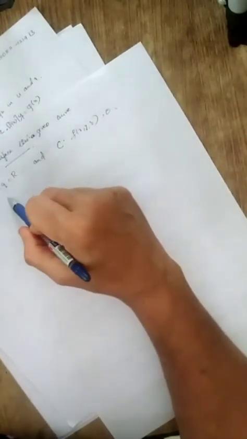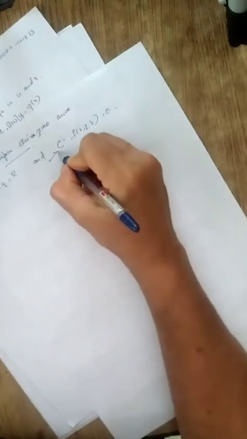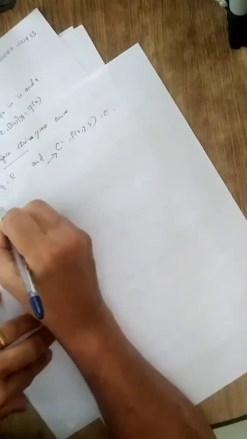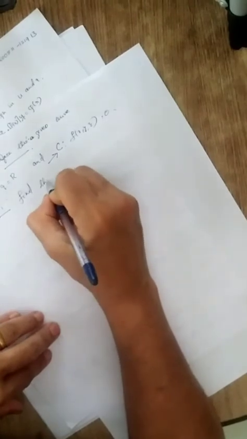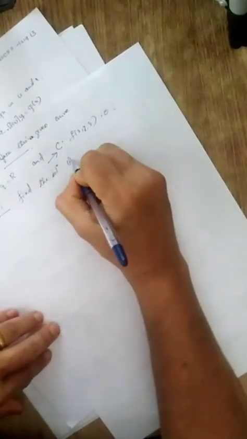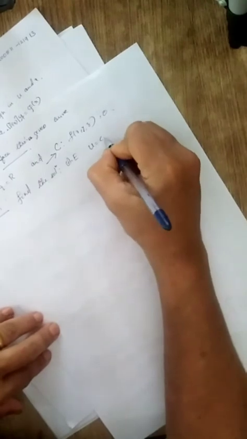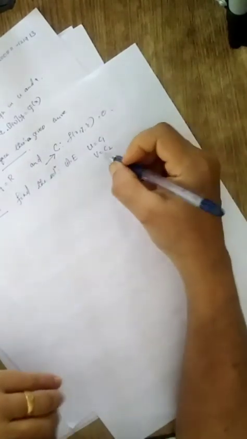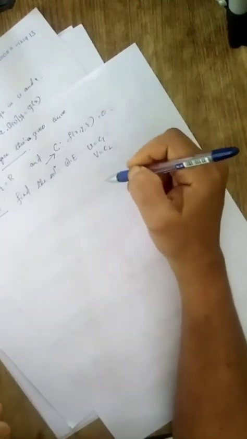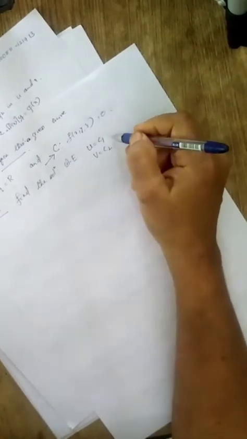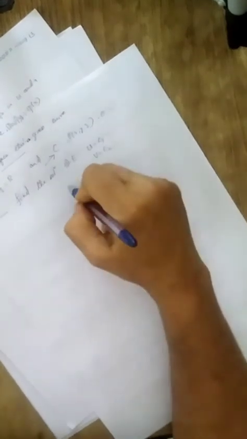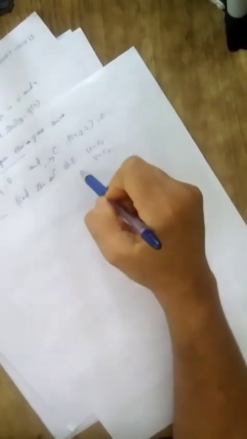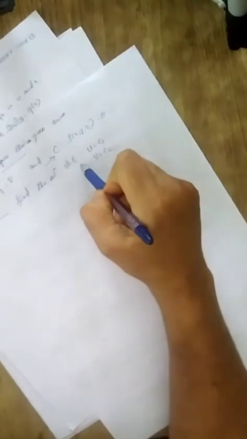We have to find an integral surface passing through this curve. What we do is, on step 1, we should find the solution of the corresponding auxiliary equation, u equal to c1 and v equal to c2. These are the integral curves. Phi of u, v equal to 0 is the family of integral surfaces. So first we find the solution of the auxiliary equation of the given differential equation.